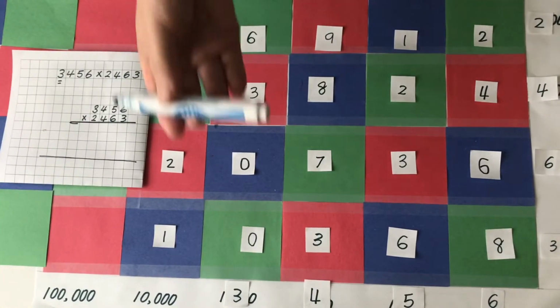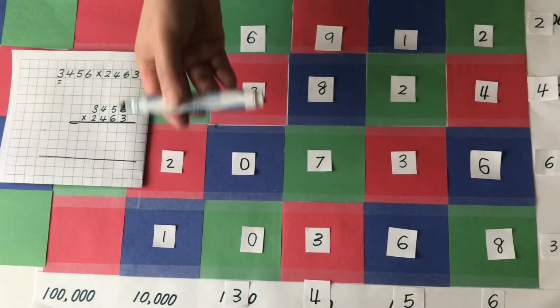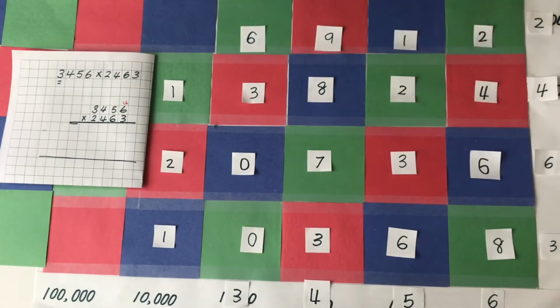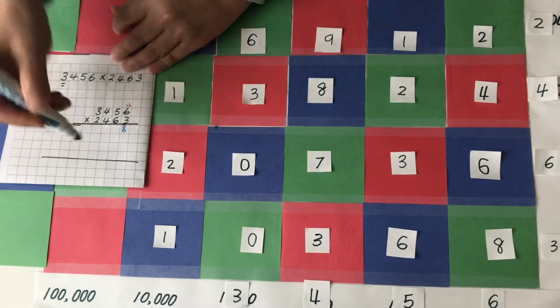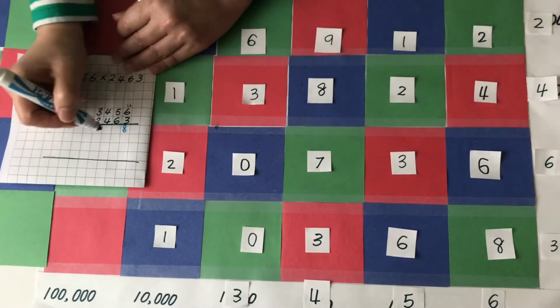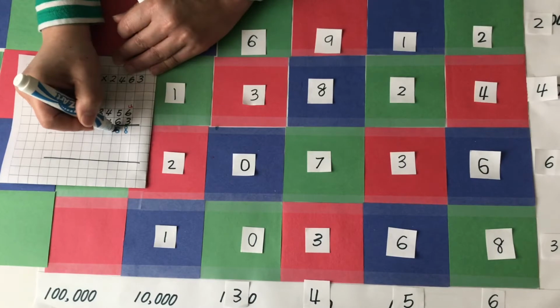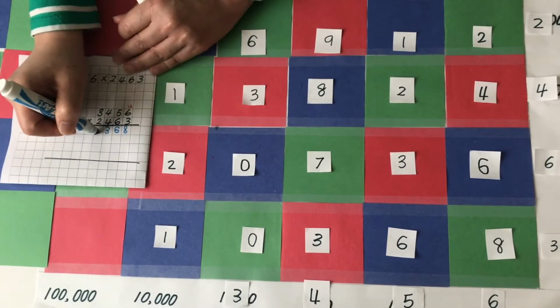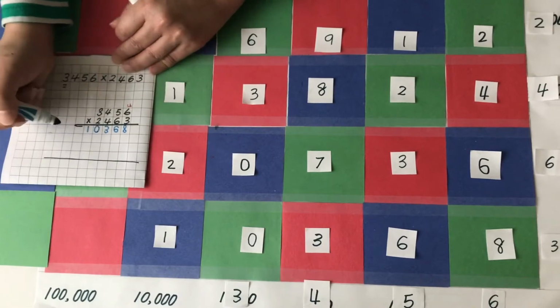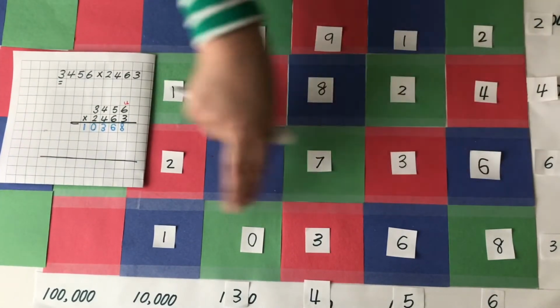So I'm going to use the blue marker to represent my partial product. That number 8 is where I'm going to write down first, followed by the next number, 6. Go this way. Alright, I finished my first row.